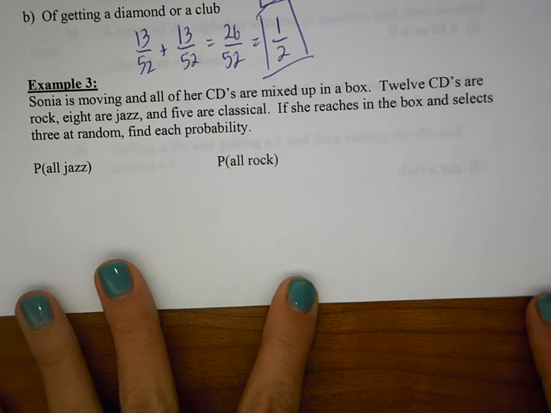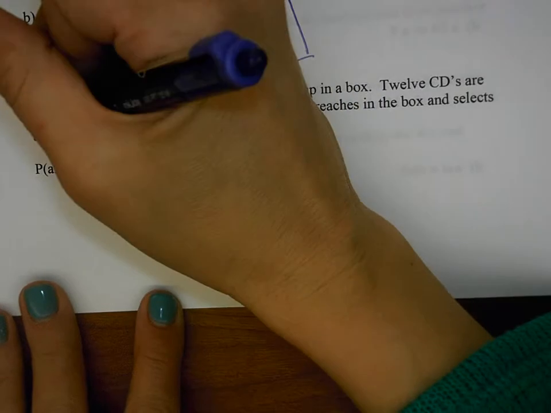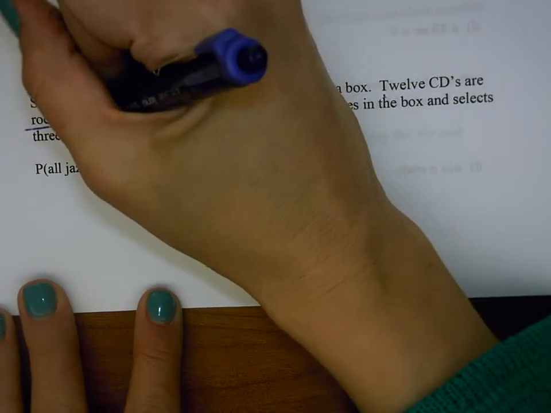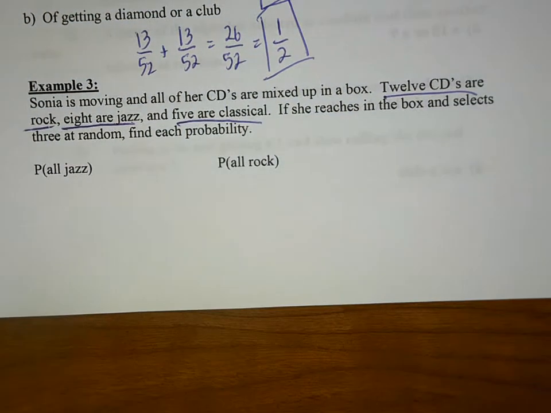Sonia is moving, and all of her CDs are mixed up in a box. 12 CDs are rock, 8 are jazz, and 5 are classical. If she reaches in the box and selects 3 at random, how many is she taking out? 3. So if she's getting 3 things, we're going to end up multiplying, because we're not doing one event, right? It says find the probability of each.